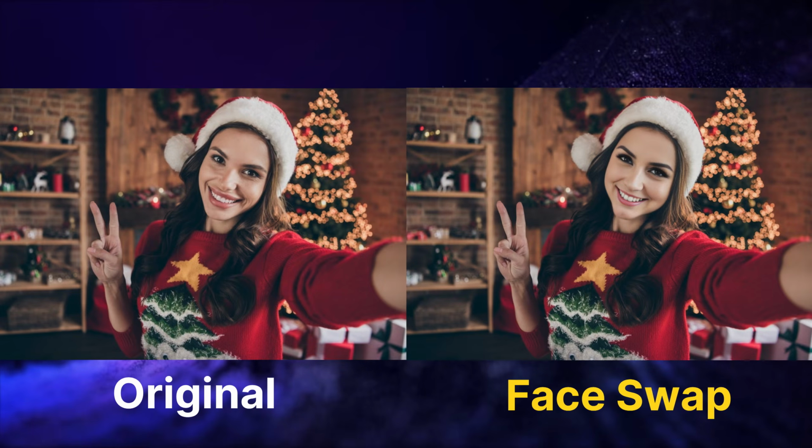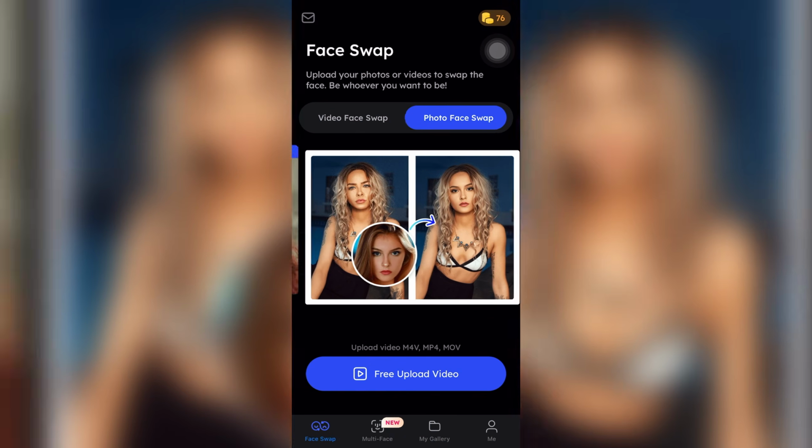And here we go. This one also looks absolutely amazing. The best part is that this tool works so well, and it doesn't even ruin the quality of the image. Alright, so let's try Video Face Swap.